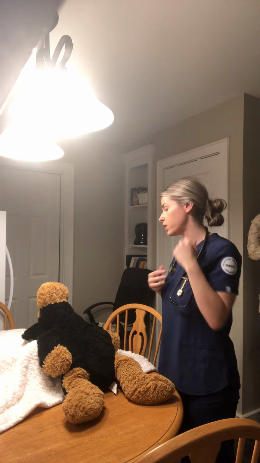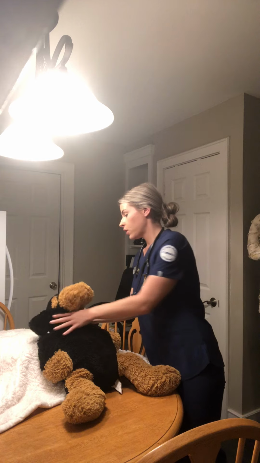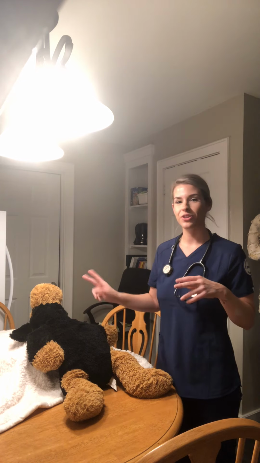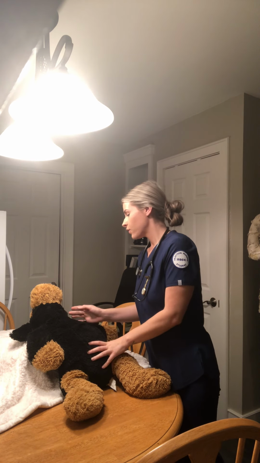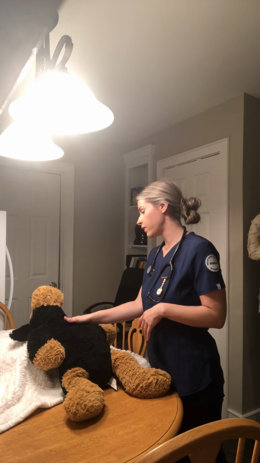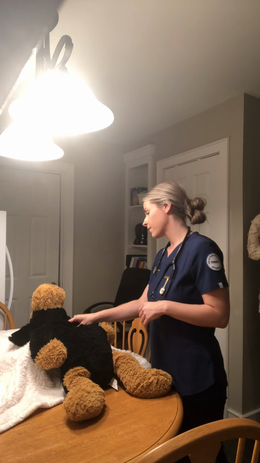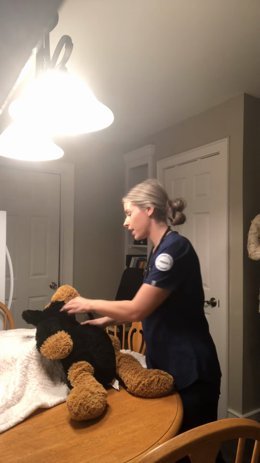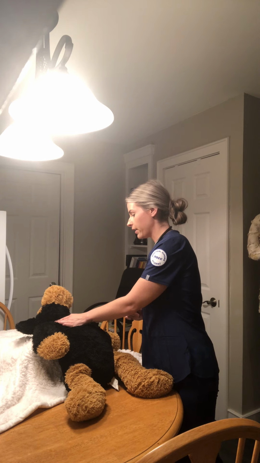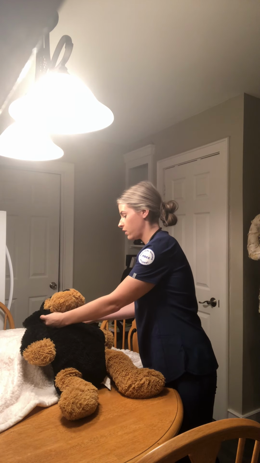So the next thing that I'm going to do is palpate the carotid artery. I'm going to be careful not to press too hard to stimulate that. So you're just going to do one side at a time. I'm just going to give this a feel. I'm going to note the rhythm, the rate, all that stuff. I'm going to compare both sides to make sure that it's equal bilaterally. And that's perfect. All of that is great.